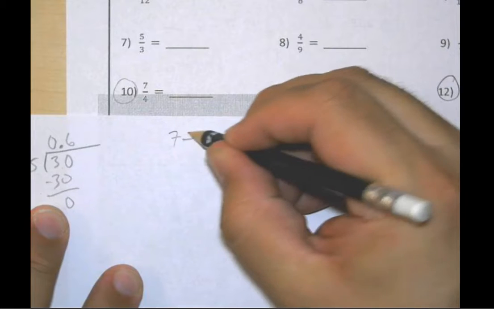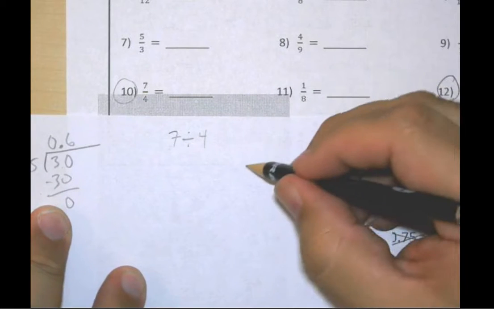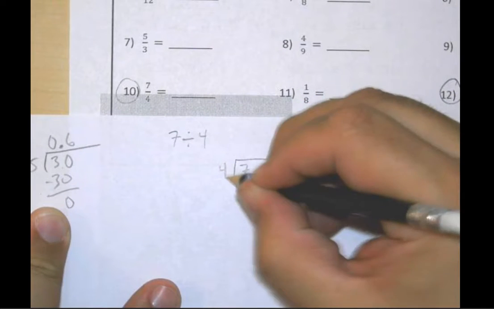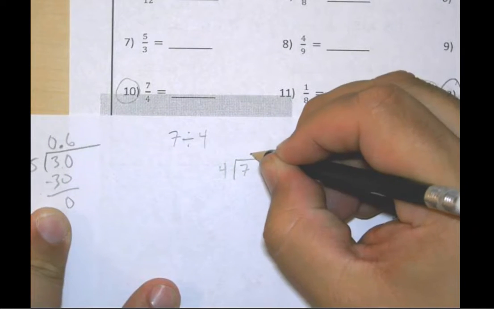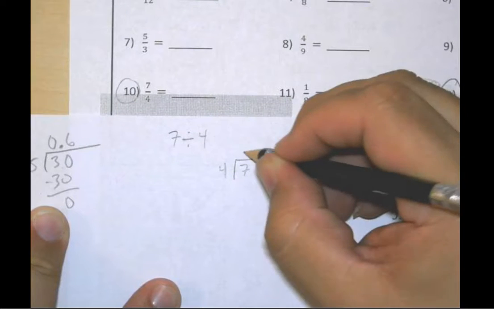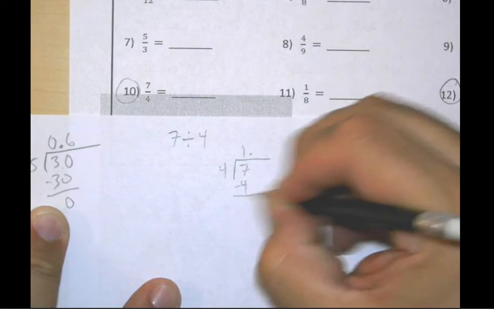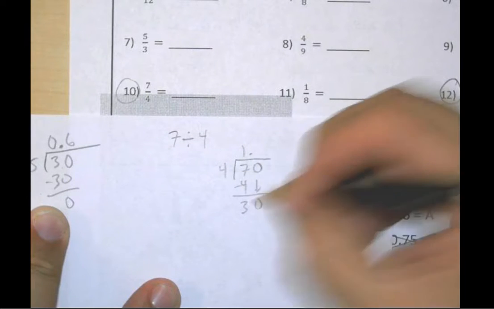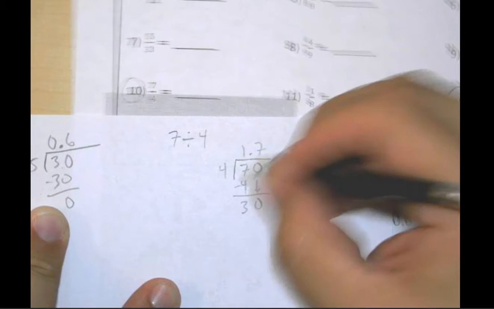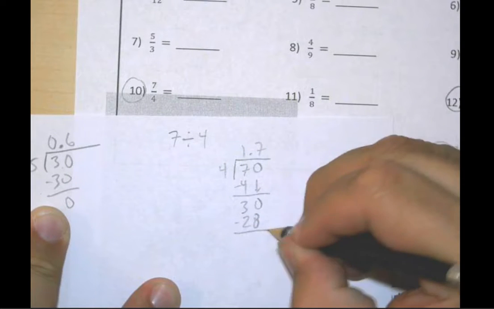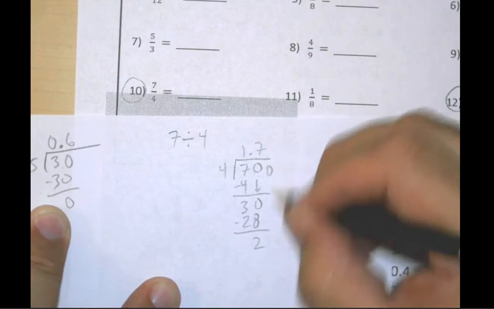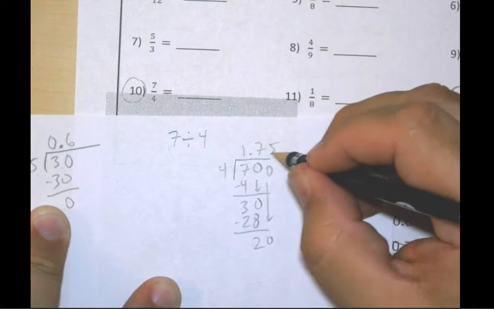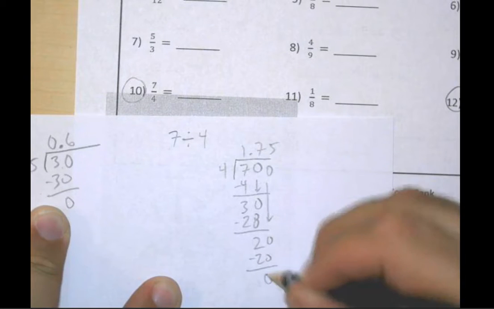Remember, I can recognize that as 7 divided by 4, or putting my ice cream in the freezer, cones on the counter, find my decimal point, put it up on the roof, ignore it. 4 goes into 7 one time. 1 times 4 is 4. 7 minus 4 is 3. Create a 0, bring it down. 4 goes into 30, 7 times 4 is 28. That's going to give me 2. Bring down another 0. And then 4 goes into 20 5 times. 5 times 4 is 20. And then I am done.